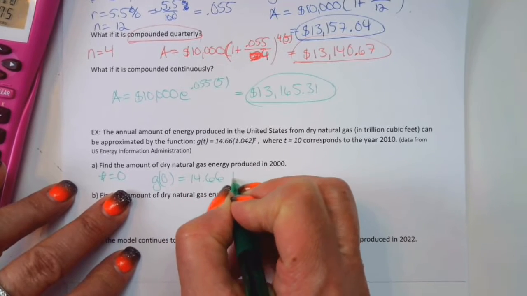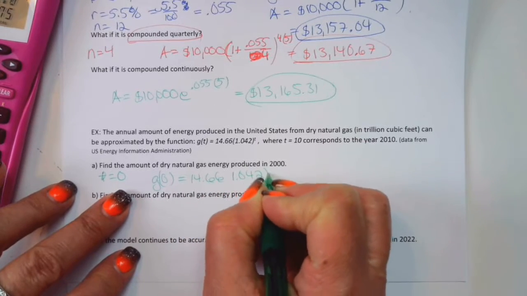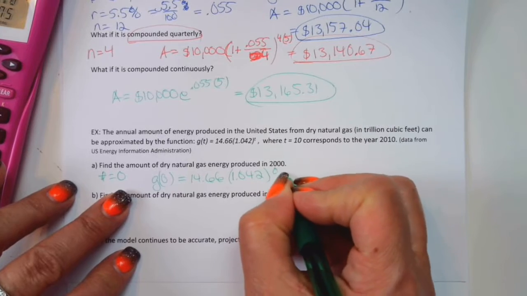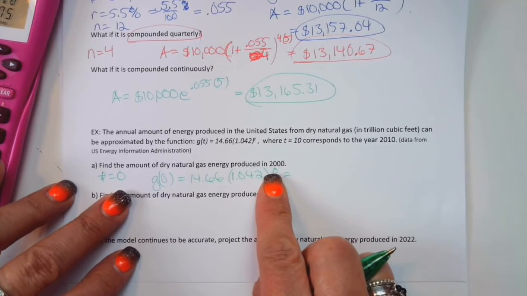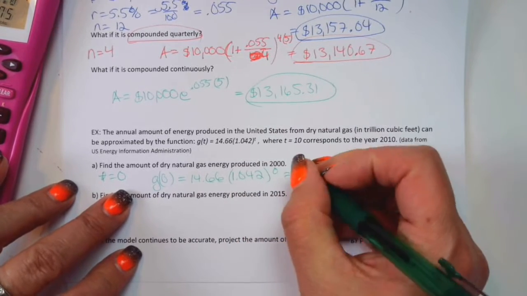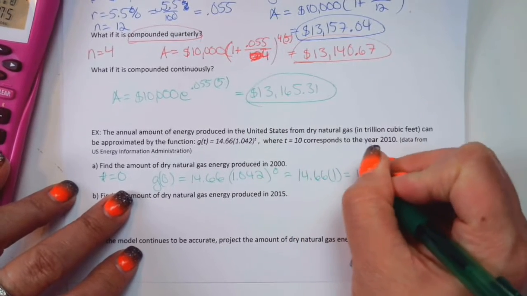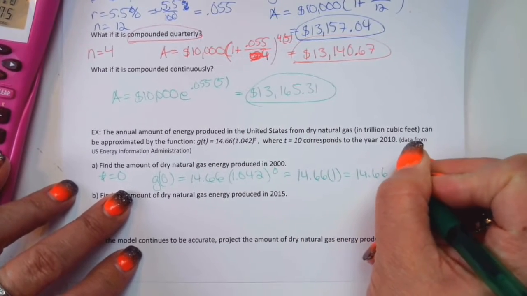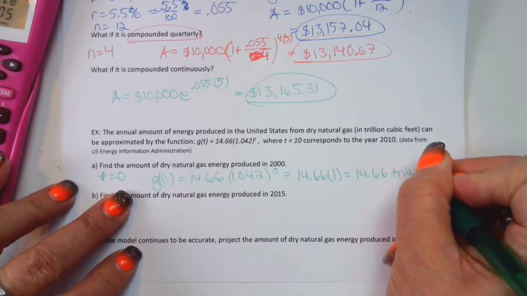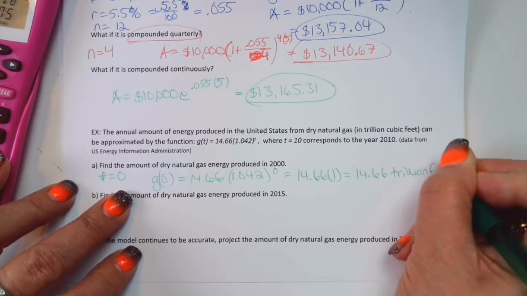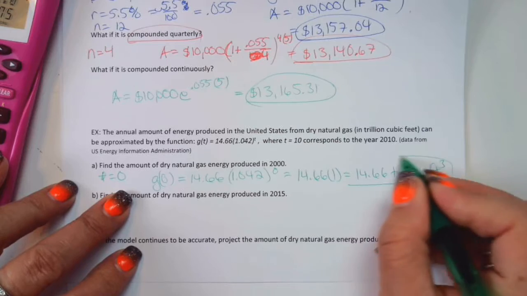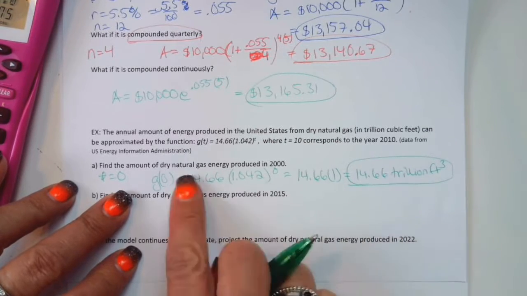14.66 times 1.042 to the power of 0. Well, any number to the power of 0 is going to be 1. So we're going to be left with 14.66 times 1, which is 14.66 trillion cubic feet. And that is our answer. So that is the year 2000.